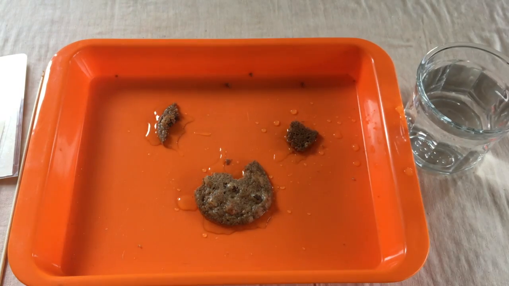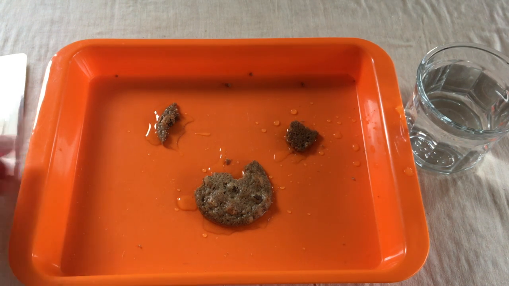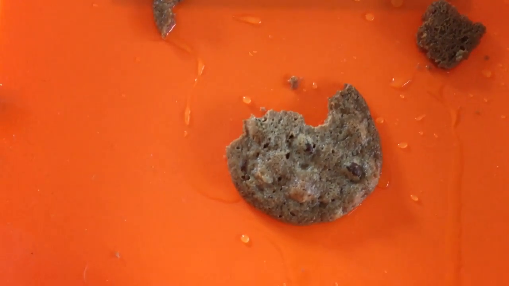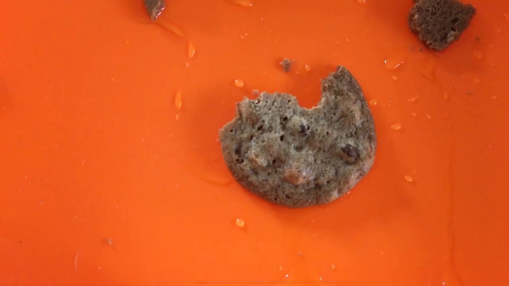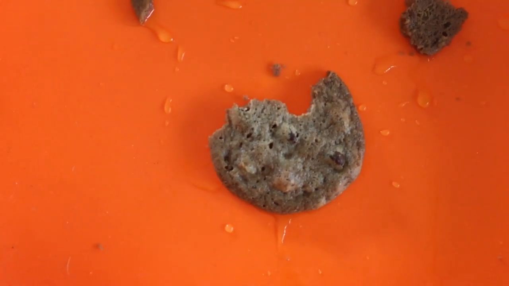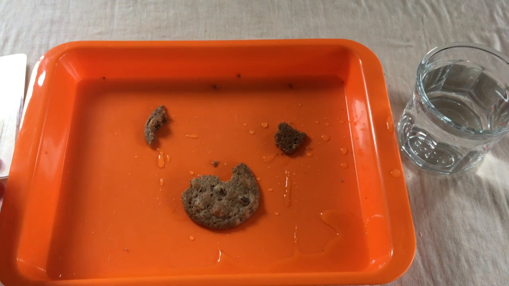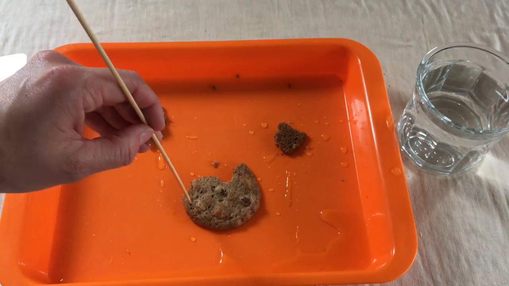So there's a lot of rain there. Now, we can look closely at our cookie. Has the cookie changed at all from all of that rain? The land looks very wet now. But let's see when we walk across it again, what happens.